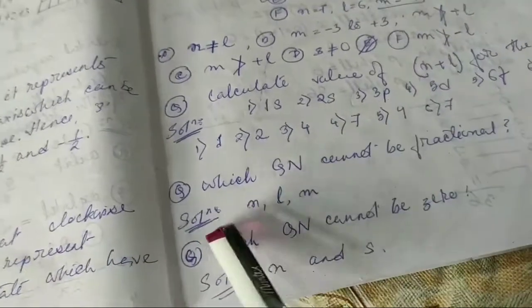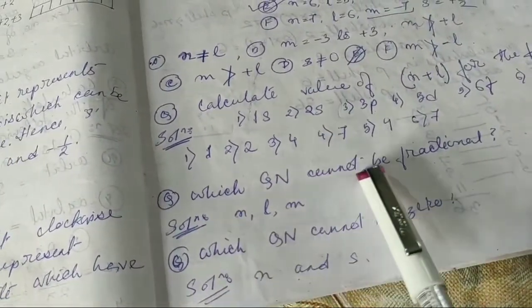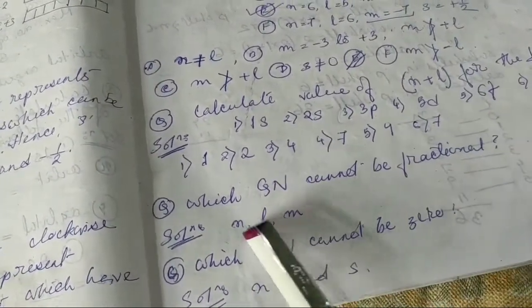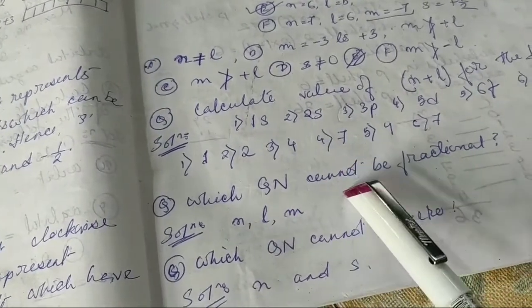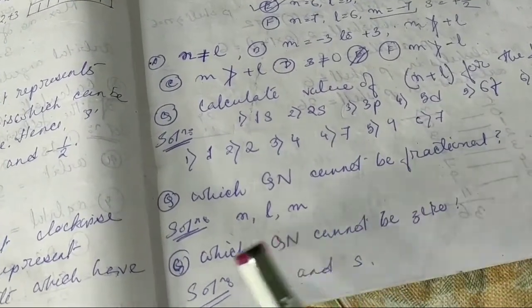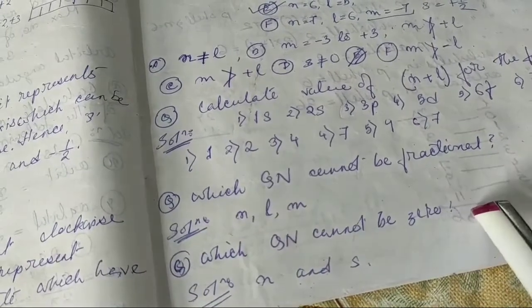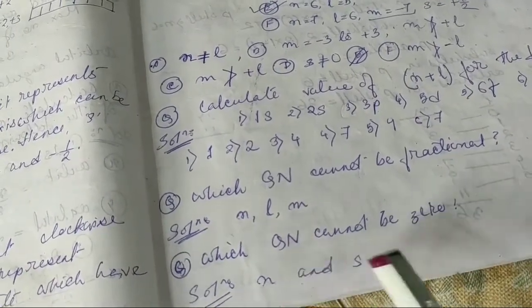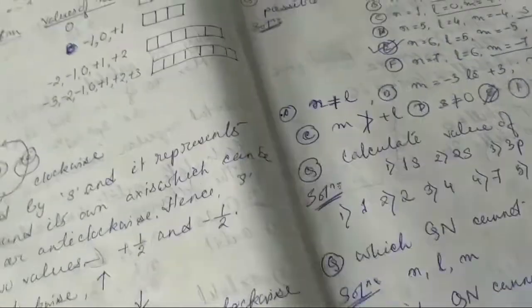These are small questions, like which quantum number cannot be fractional. So n, l, m can be integers only, while s can have a fractional value, that is plus half or minus half. Which quantum number cannot be 0? So n cannot be 0 and s cannot be 0.